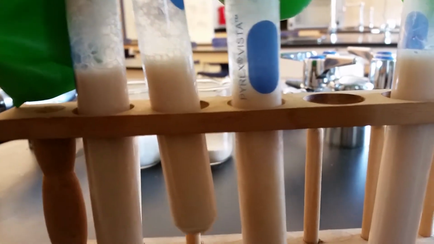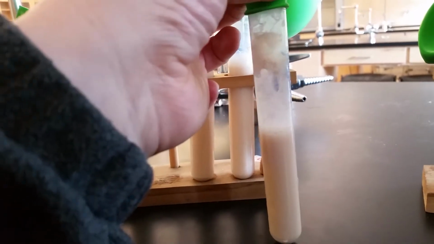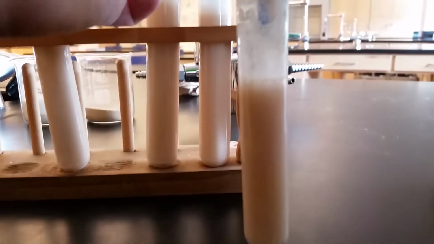In test tube B, the height of the liquid has definitely gone down. There are bubbles, but no more are being formed, so it's looking more like test tube A.